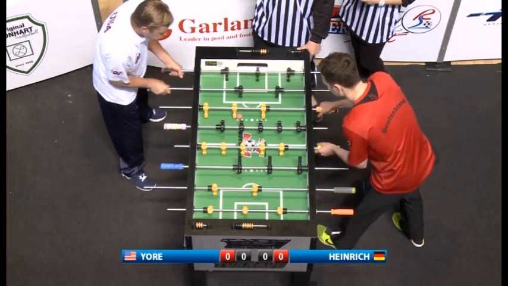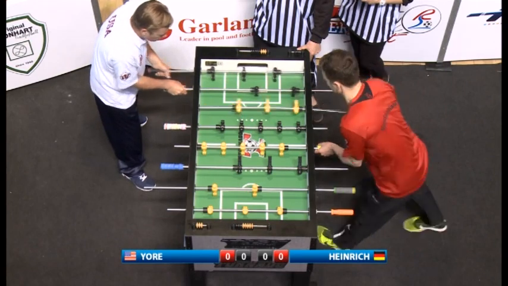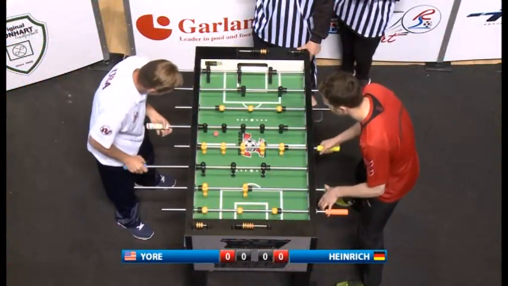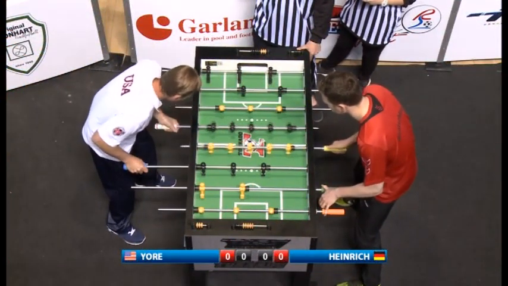Setting it up here is Heinrich. Ruben, a very good pull shooter, and he shows it to you there. That one blocked, comes back to Yor. And Ruben frustrated because he knew he had it.